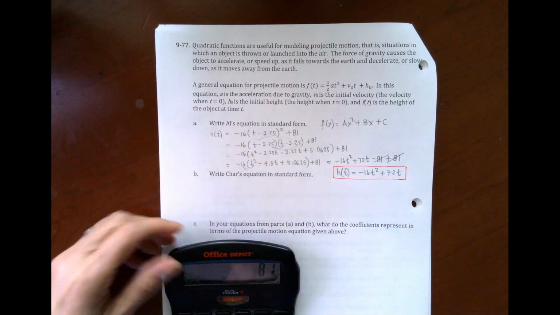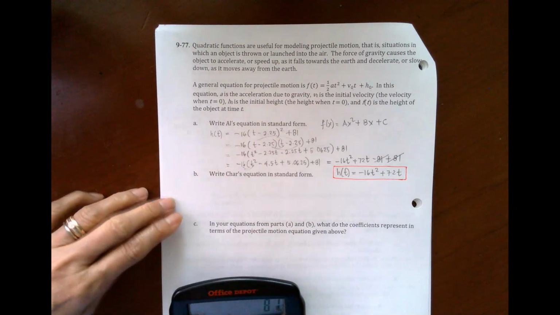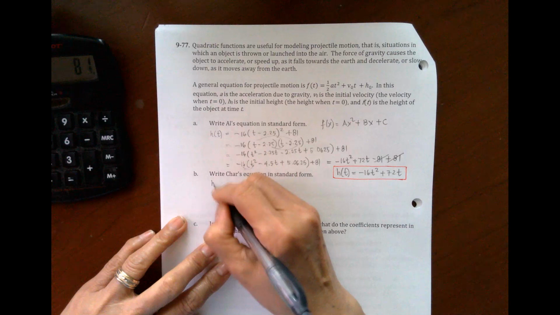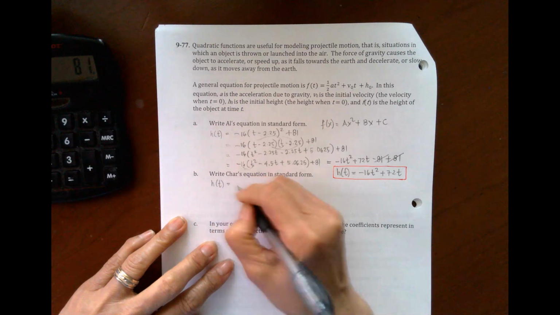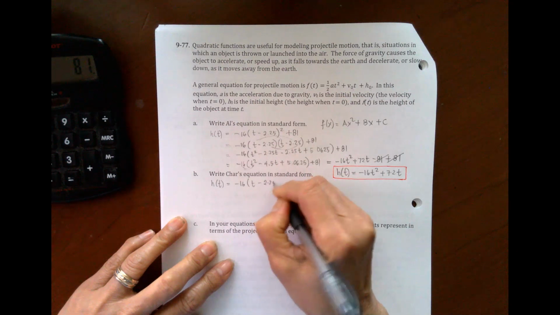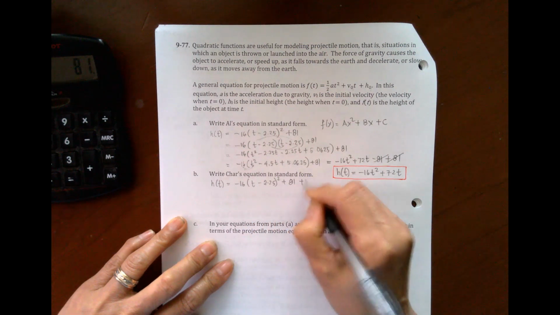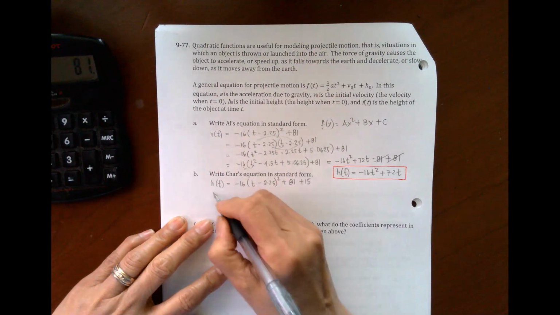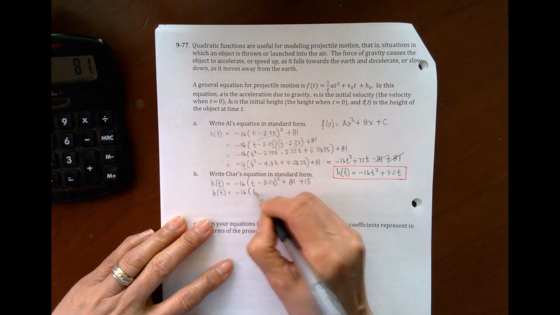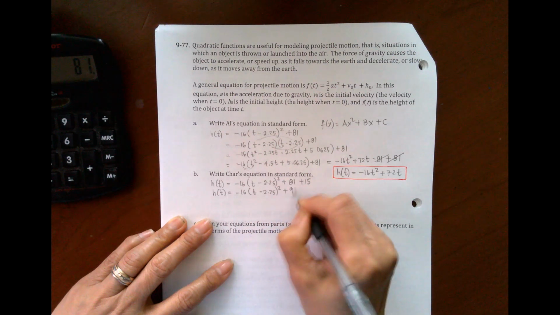Okay. Now for letter B, write Shar's equation in standard form. Remember, Shar's equation was h of t is equal to negative 16 times (t minus 2.25) squared plus 81. We just added 15, and that's why we got h of t is equal to negative 16 times (t minus 2.25) squared plus 96.